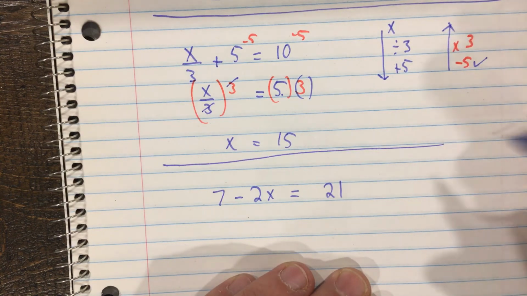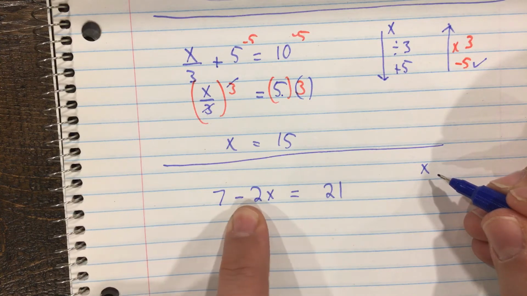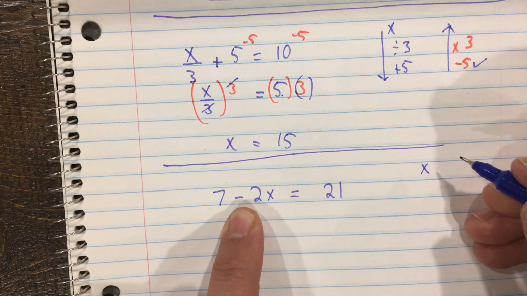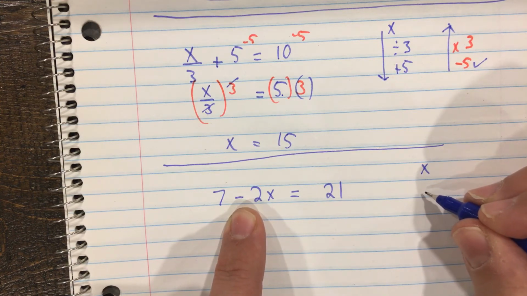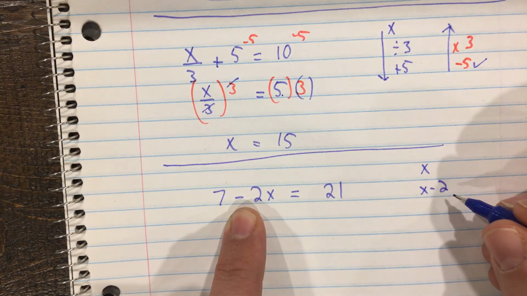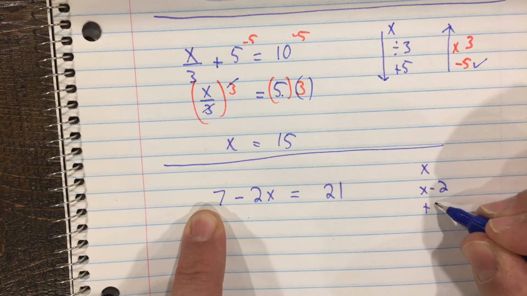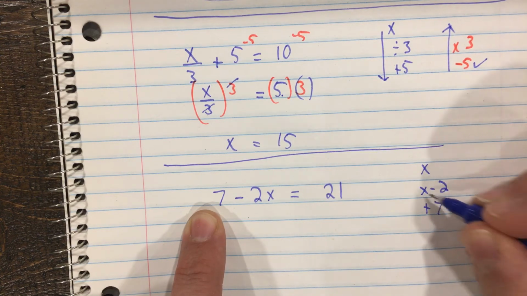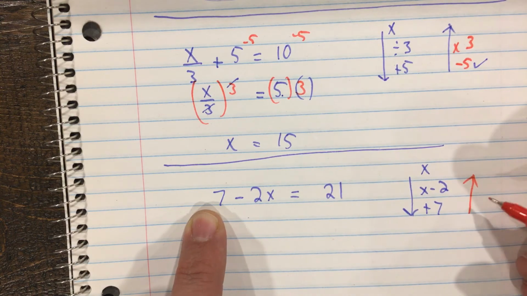My x is being multiplied by a negative 2. We're no longer going to look at that as a minus 2. It's being multiplied by negative 2. And then there's a positive 7 out there, so we're adding 7.